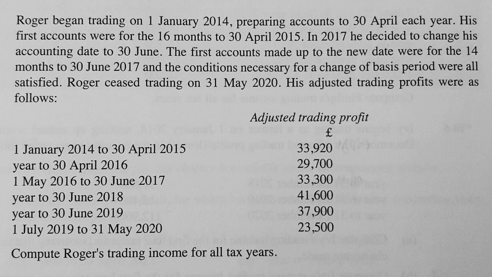And then the third year was 1st of May 2016 to 30th June 2017, 33,300 pounds, and this is for a 14 month time period. Then we have a normal year of 12 months, 41,600.